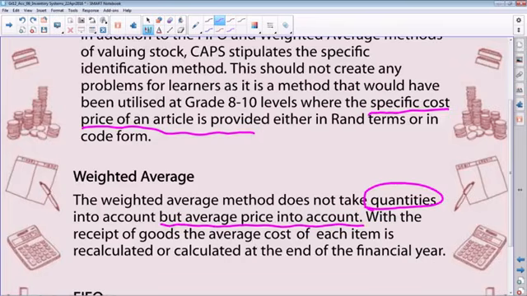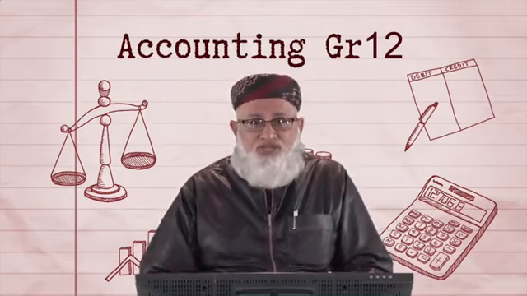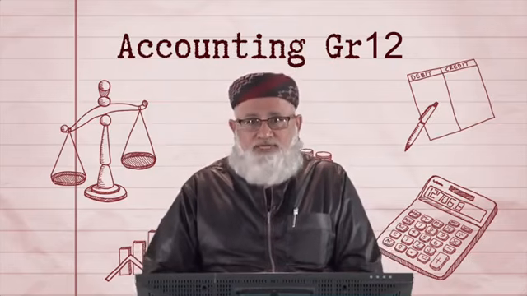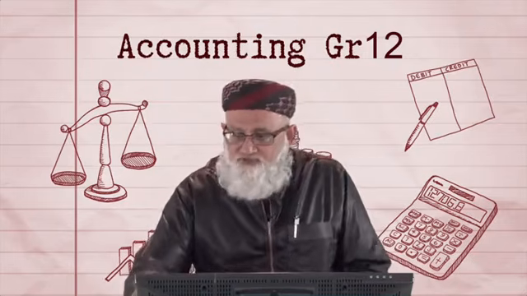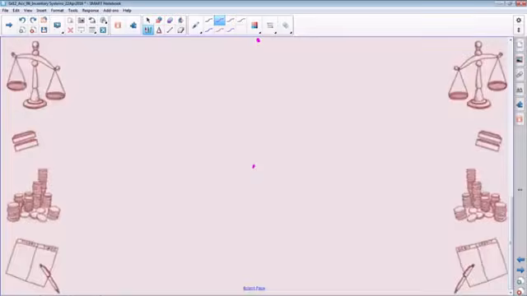In other words, every time there's a receipt of goods, it means every time we buy goods, the average cost of each item is recalculated, right? Also, this means that you could calculate your weighted average at the end of your financial period.